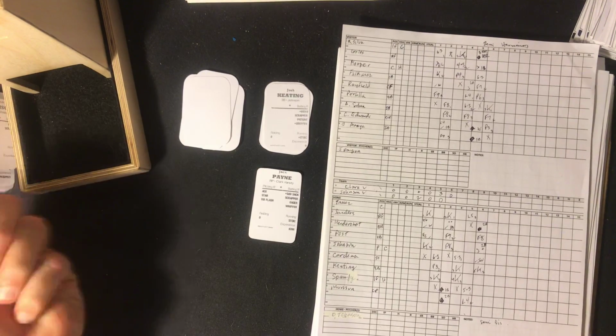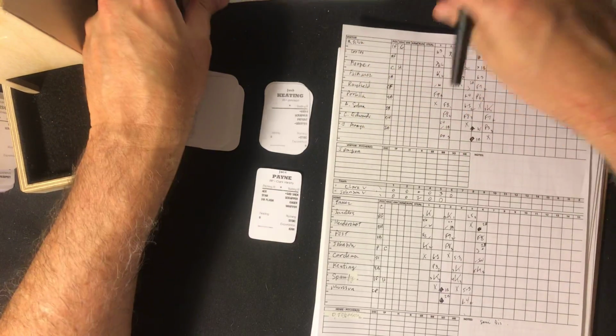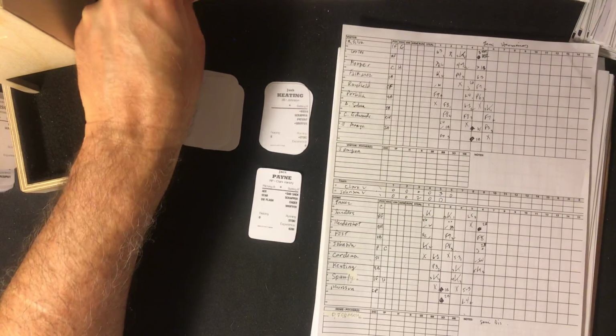And here's the pitch from Payne. We're around first and second, 2 out, in the bottom half of the 6th inning in a 3-3 ball game.